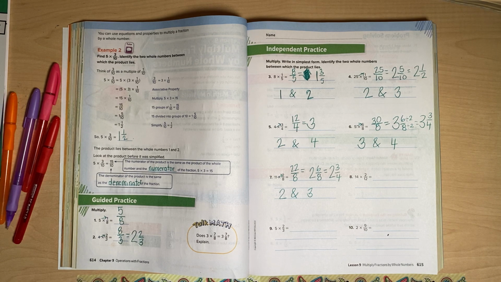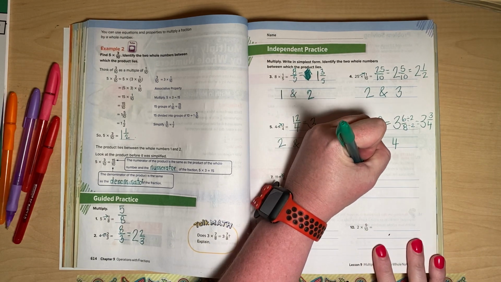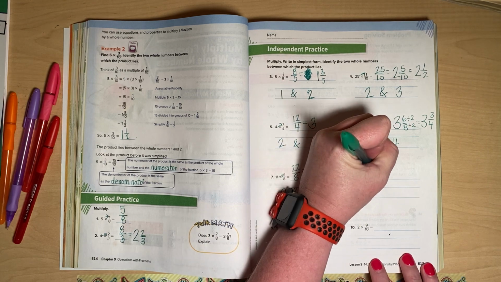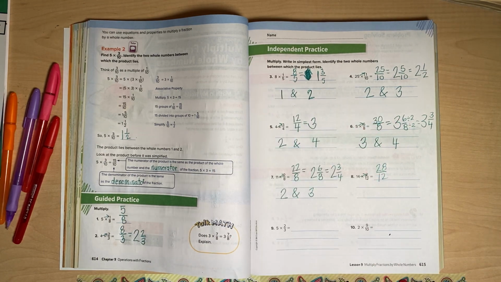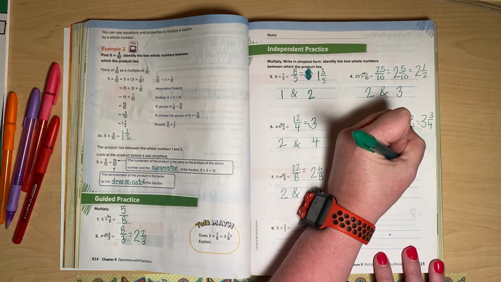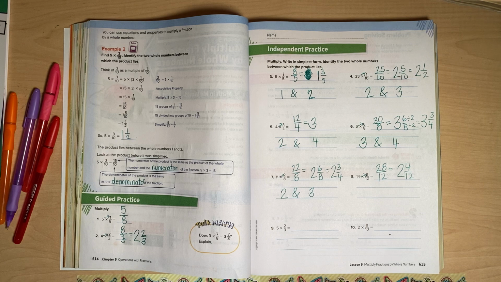Okay. Number 8, 14 times 2/12. Again, take your whole number times your numerator. 14 times 2 is 28. Keep my 12. 12 goes into 28 2 whole times. There's 4 left over and 12 as a denominator.